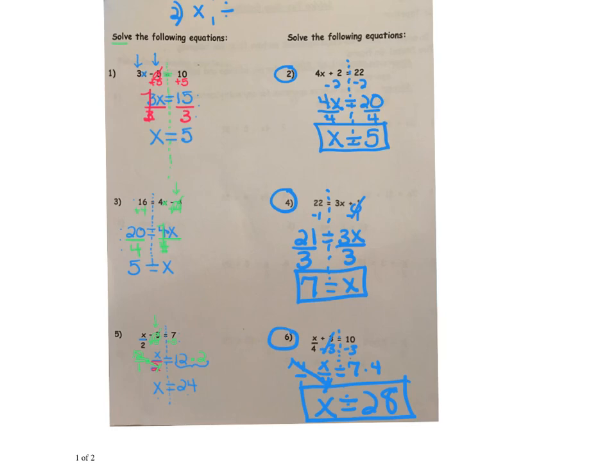Let's check your work. For number 2, you should have gotten x equals 5. For number 4, 7 equals x. And lastly, for number 6, you should have gotten x equals 28. This concludes the video for page 11.